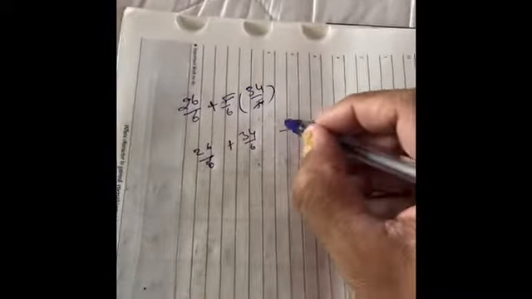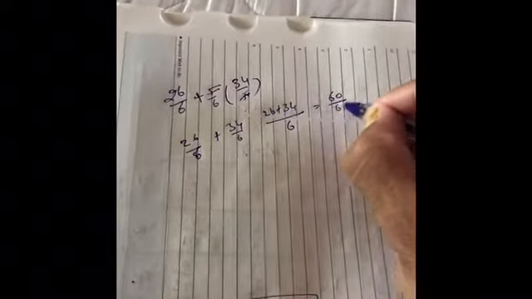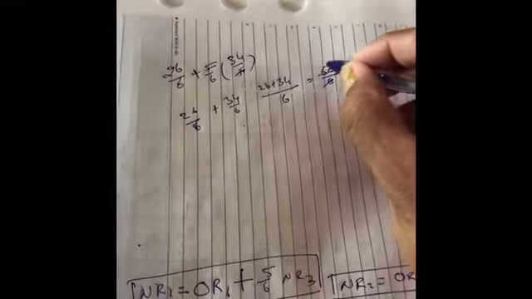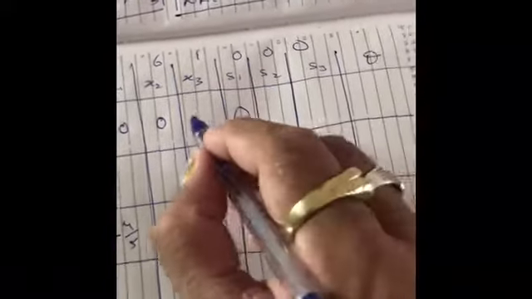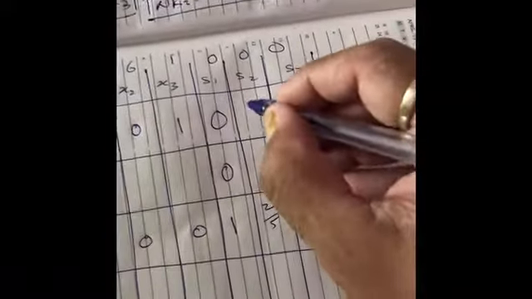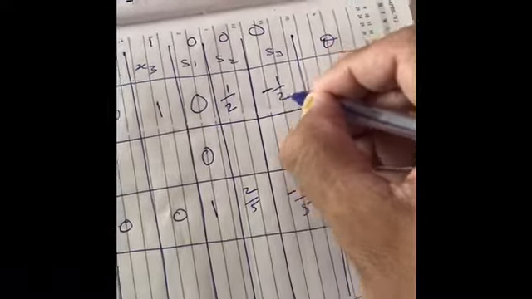LCM is 6. So 26 plus 34 is 60 upon 6. That is nothing but 10. So this will become 10. Similarly, this will become 0. This will become 0. This will become 1. This will become plus 1 upon 2. And this will become minus 1 upon 2.